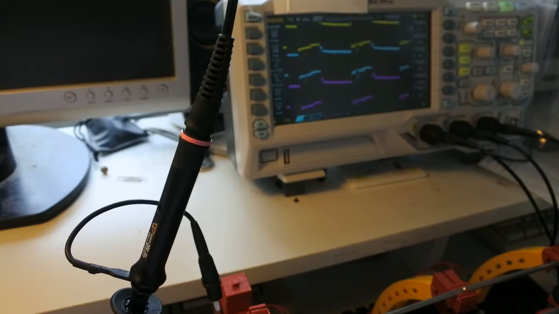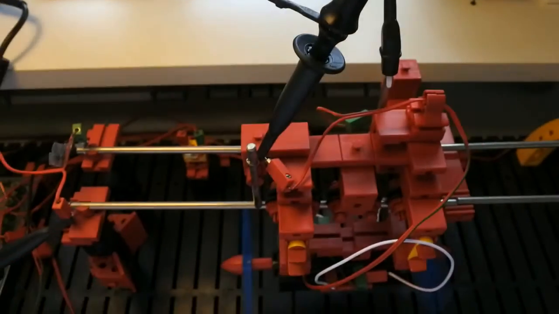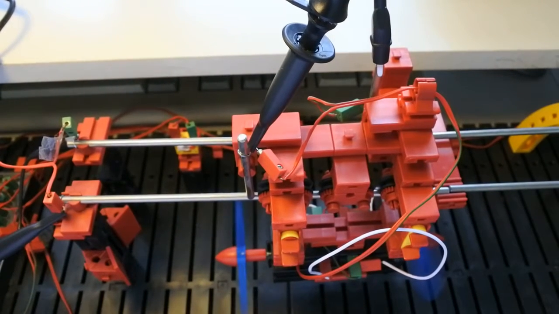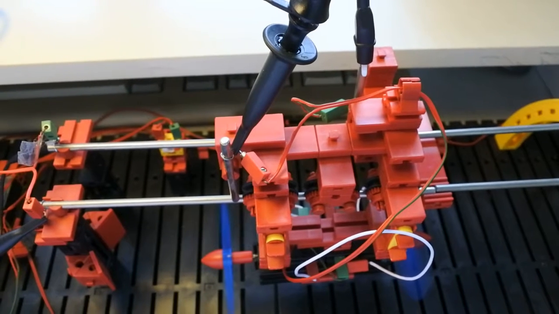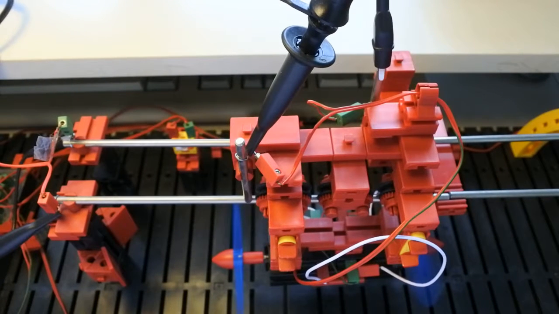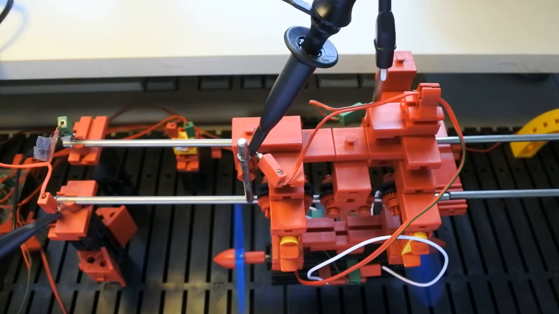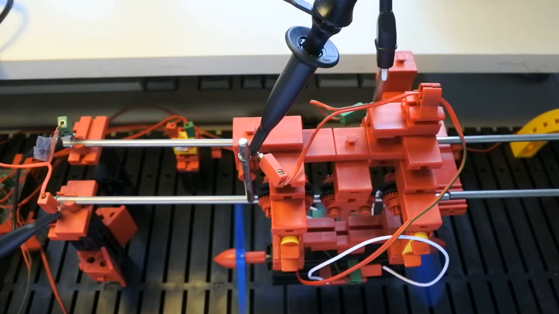I'll have to deal with it. And now, can I get it to move forward again? Very good question. Let me try something. And this is called full speed ahead. Can I get it the other way?